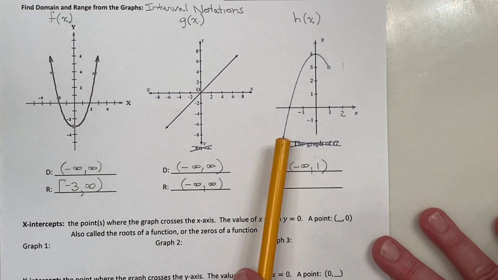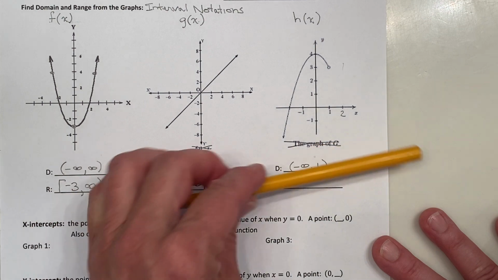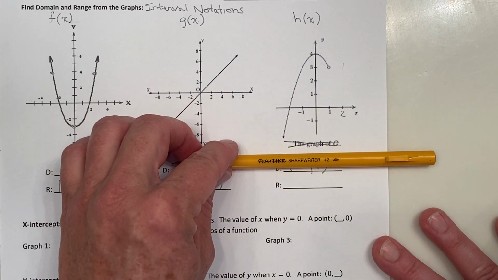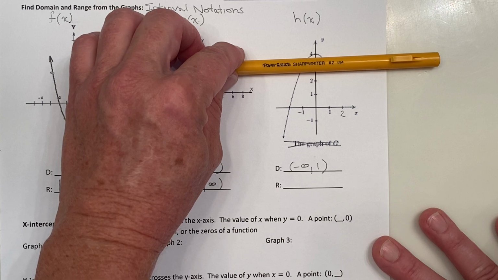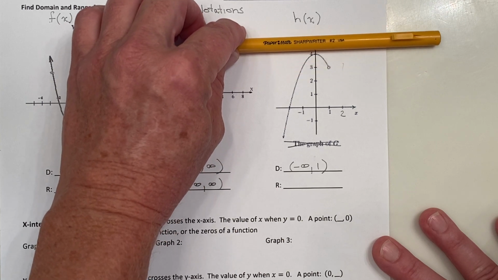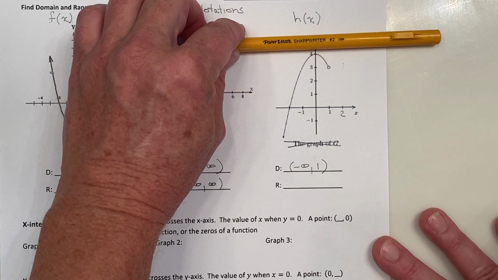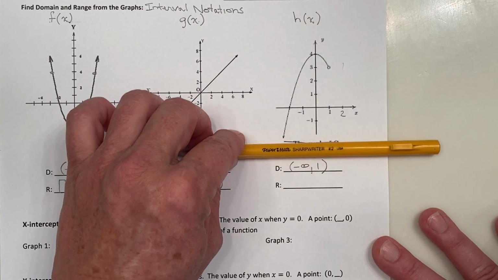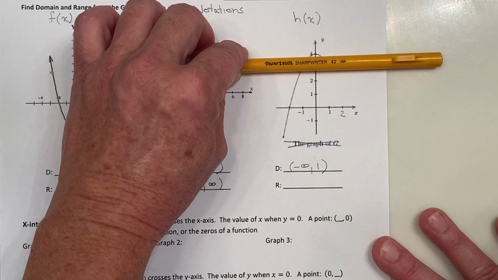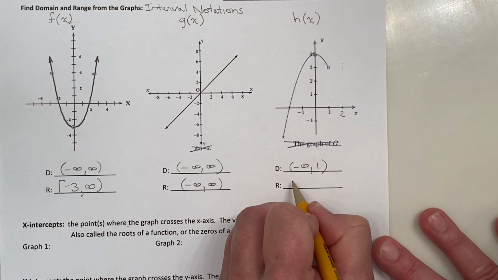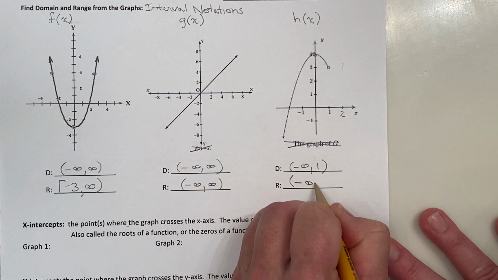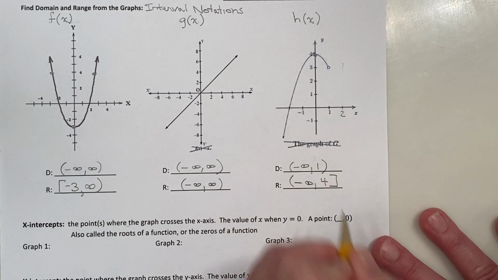All right, let's look at h. The arrow suggests the graph's down here, so I'm still intersecting the graph. But I can't go any higher than y equals 4 because at y equals 5, there's no graph there. So I would say my range goes from negative infinity up to and including, there's no open circle, 4. So I'm going to put a bracket around there.